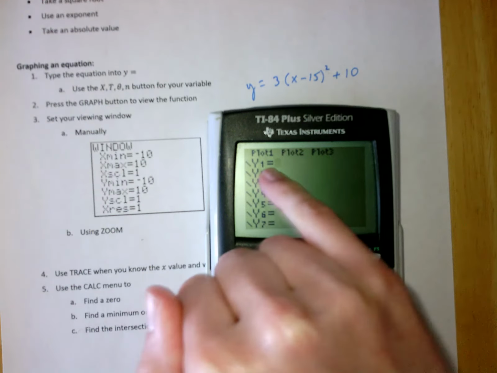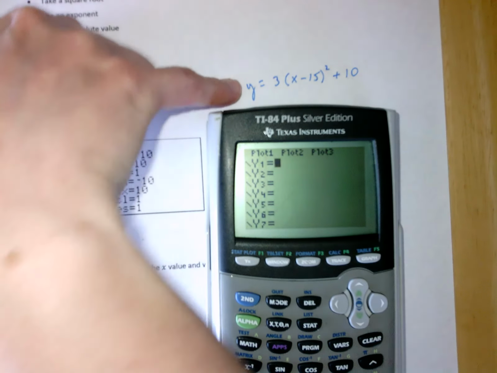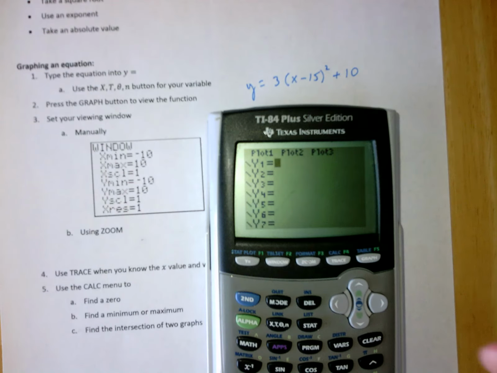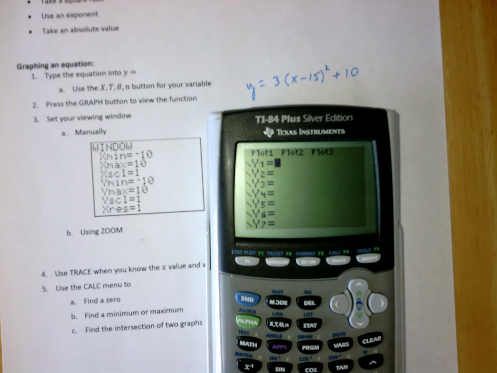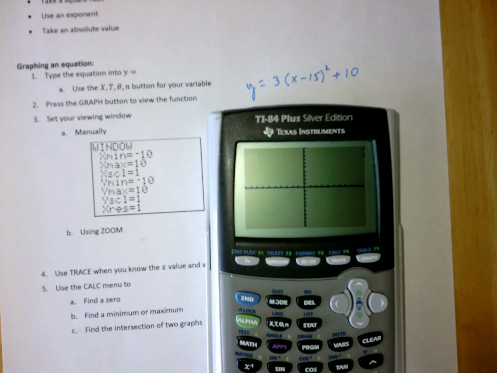Now it says y1 equals, that's like our y equals, and the one just stands for the first equation. So first equation, second equation, third equation, and so on. So I'm just going to type this in. So 3 parentheses x. Now to use any kind of a variable, you always use this xt theta n button right next to the alpha button. So there's my x, minus 15, close my parentheses, squared, and then plus 10. So here's my graph, okay?